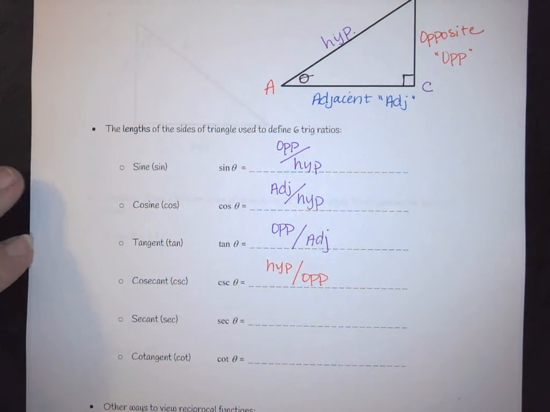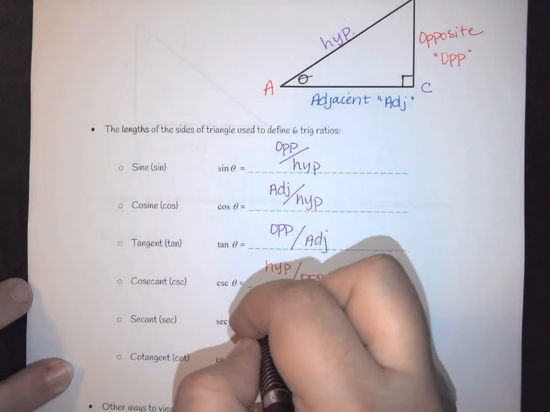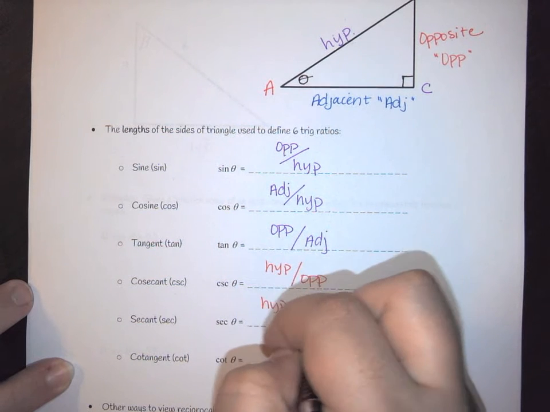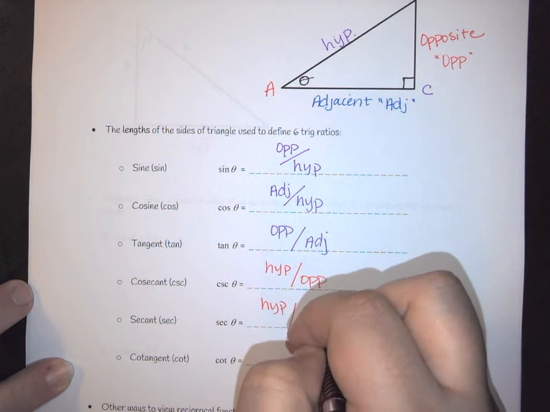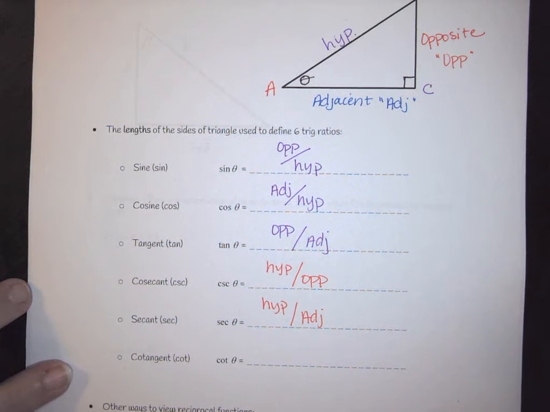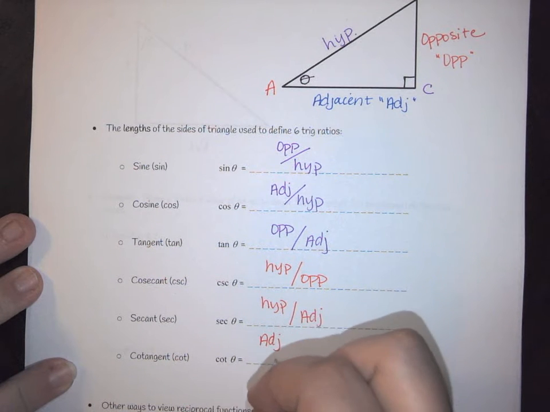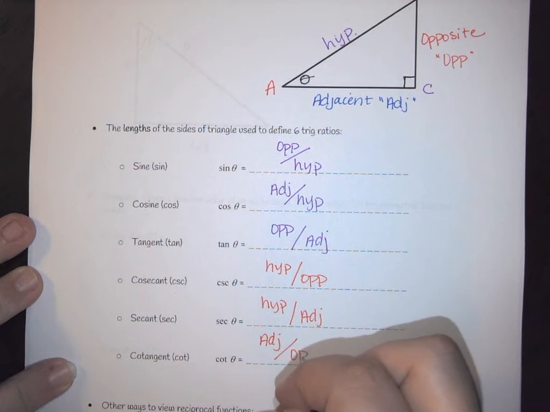You're going to flip it on its head. Secant is the reciprocal for cosine, so this is going to be hypotenuse over adjacent. And the last one is the cotangent, the reciprocal of tangent, so this is going to be adjacent over opposite.